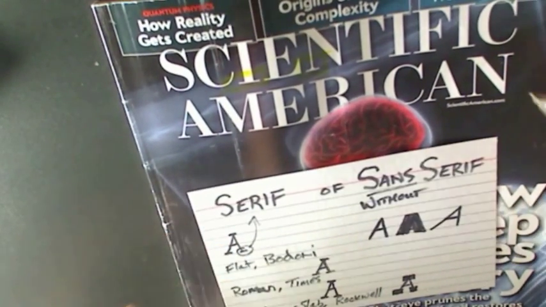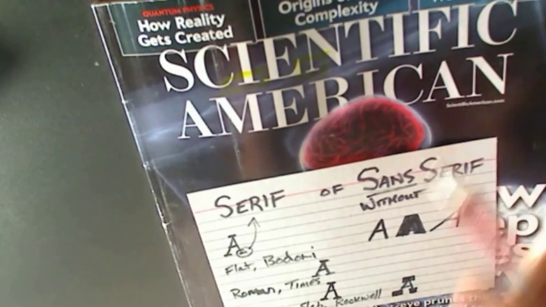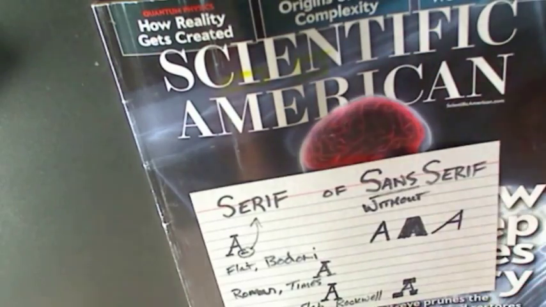I have a magazine here, and you can look at some different things. And so here we're looking at the Scientific American typeface, and I've already kind of circled some things in yellow here.